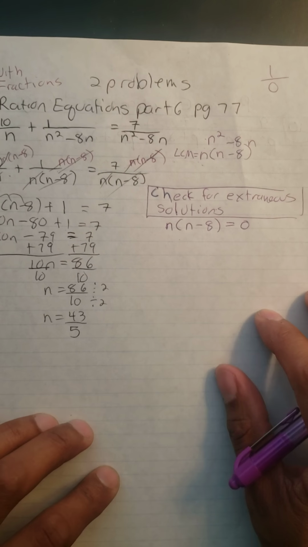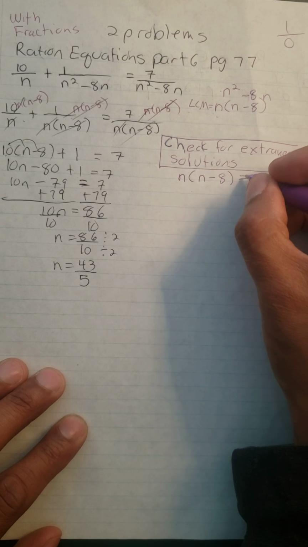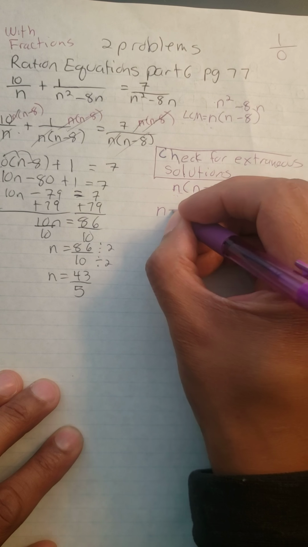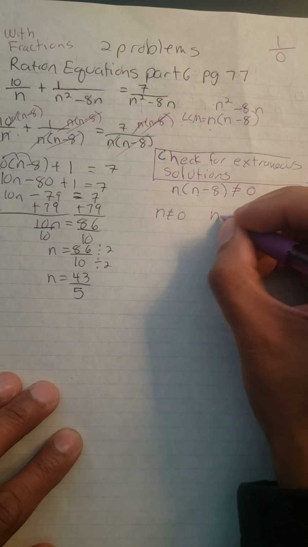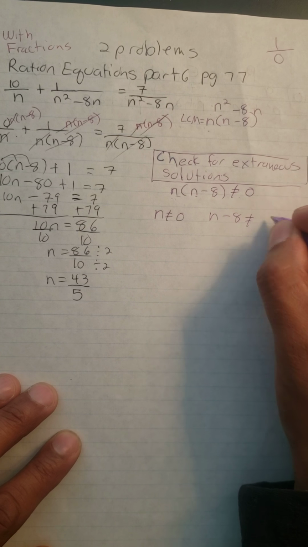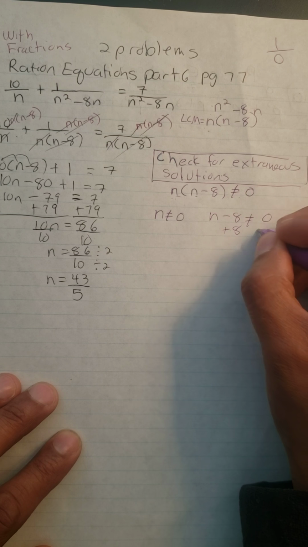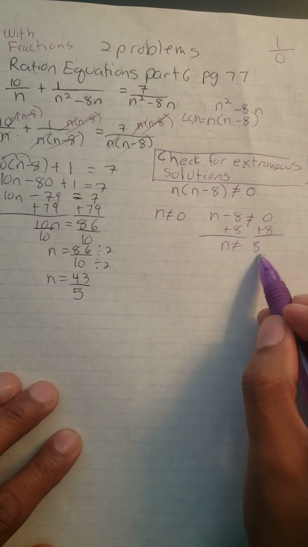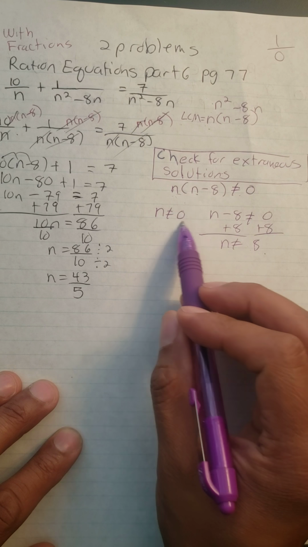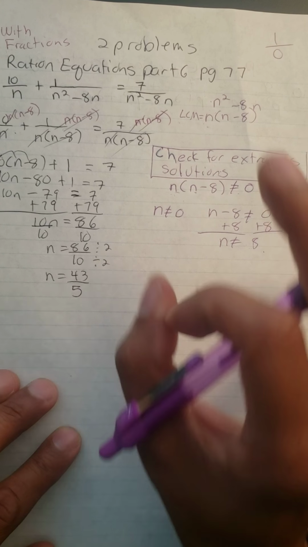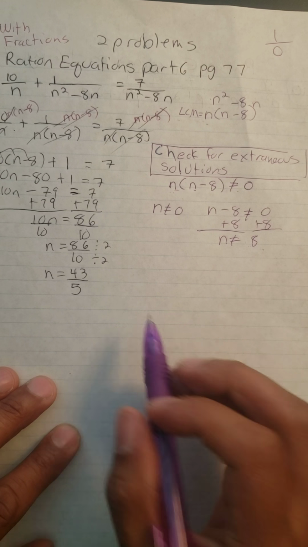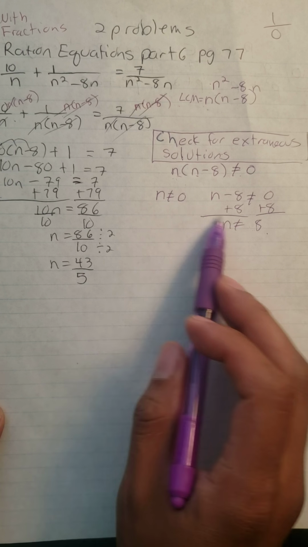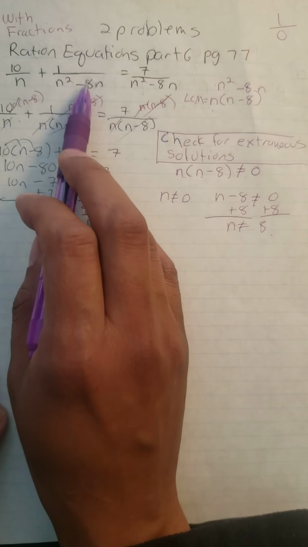Okay, so now let's see. We don't want it equal to 0, so we have to break these two apart. I'm going to say n is not equal to 0, and n minus 8 we also don't want equal to 0. We just take the additive inverse, so n would be 8. Oh, that's our extraneous solution. We don't want these to be solutions. Remember when we graphed these, it created holes in your graphs. So n is 43 divided by 5, but it can't be 0 or 8, because that would make it undefined.